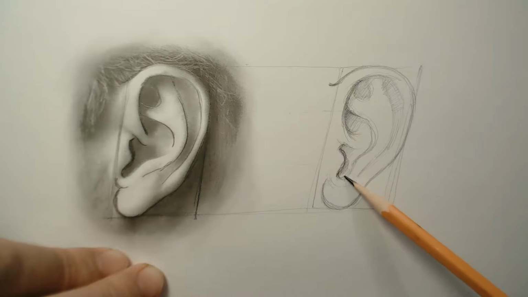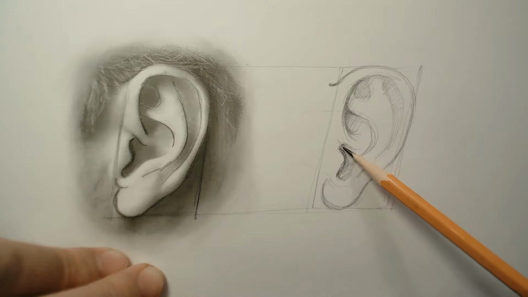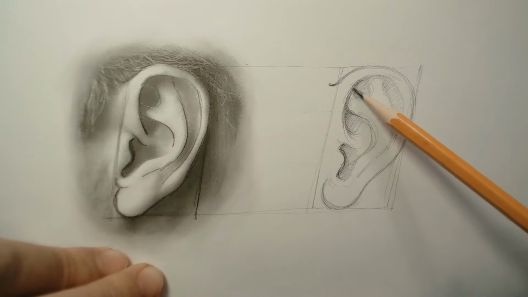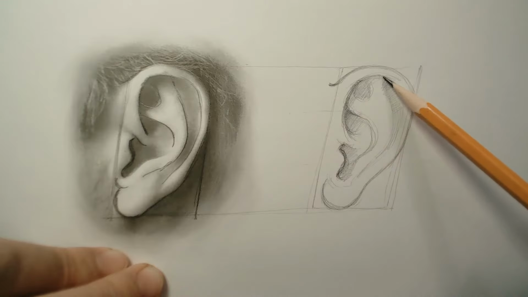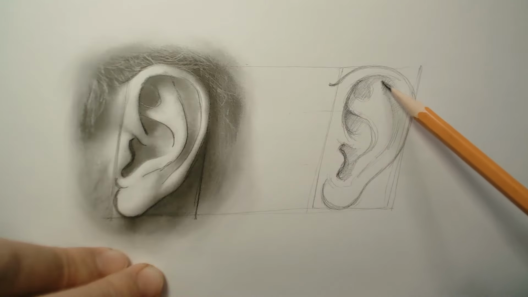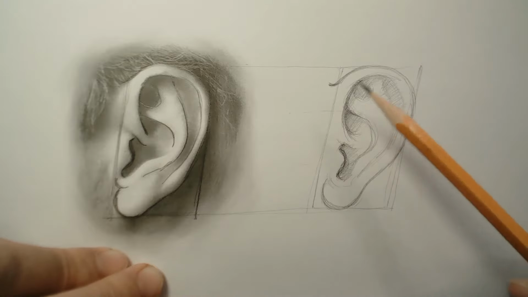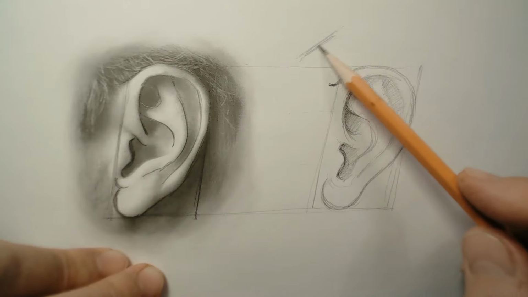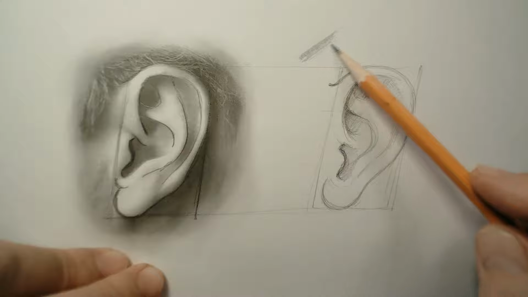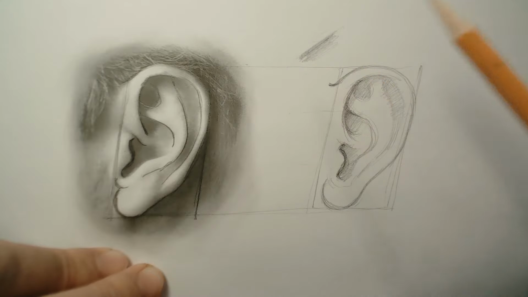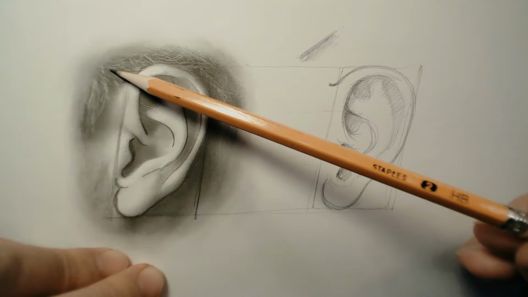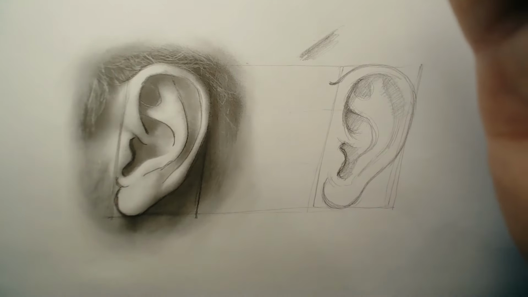So now the shading is up to you, the type of shading you like to do. Some people like cross-hatching. In my case, I do a combination of cross-hatching and just lines. I also use a little bit the side of the pencil in order to get some sort of shade like this. I'm using just a simple number 2 pencil.